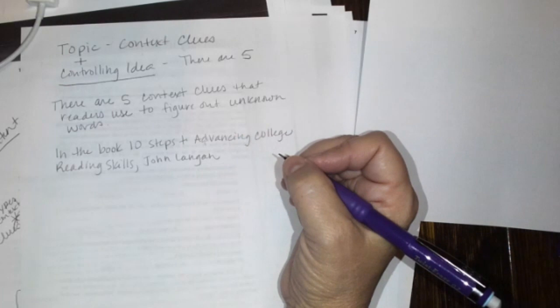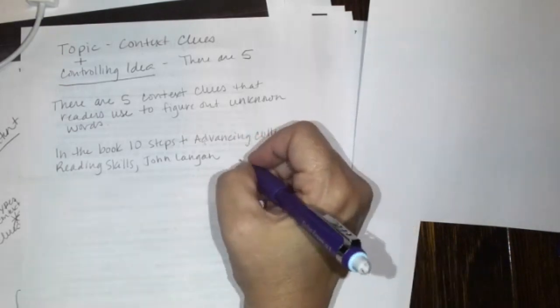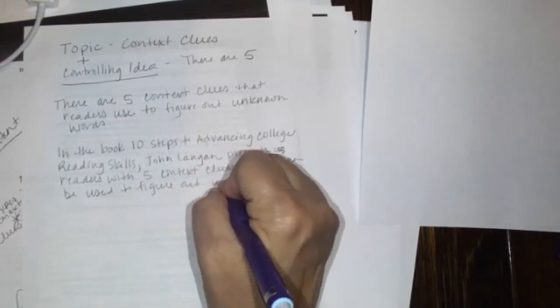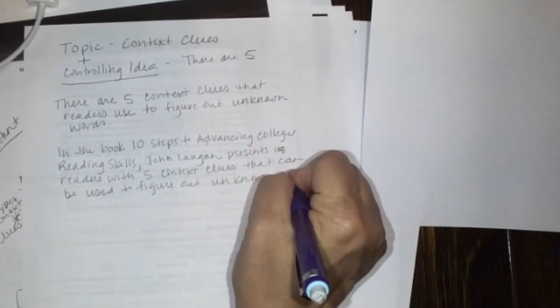In the book 10 Steps to Advancing College Reading Skills, John Langan presents us, readers, with 5 context clues that can be used to figure out unknown words.